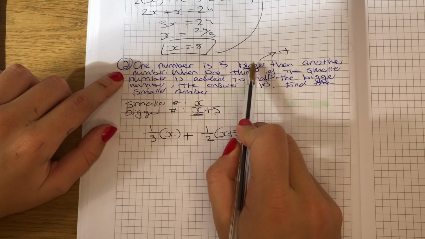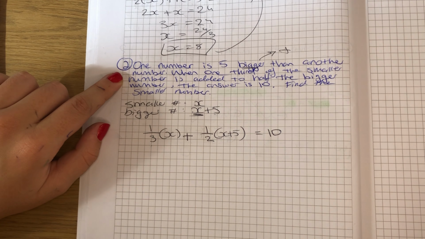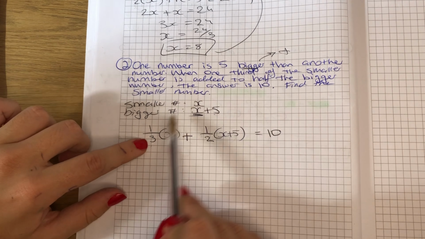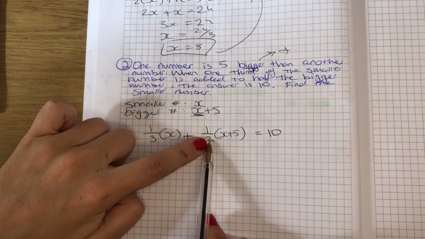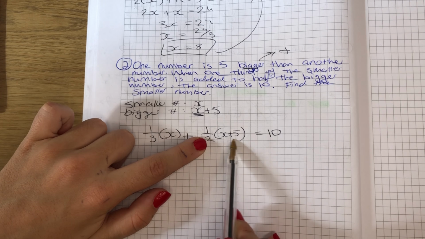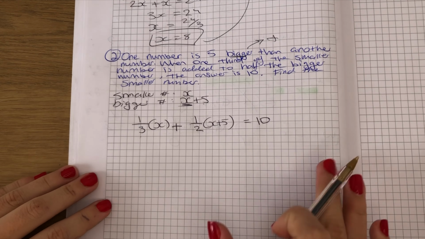One number is 5 bigger than another number. That is the bigger number. And the smaller number would be x. When 1/3 of the smaller number is added to 1/2 of the bigger number, the answer is 10. Now we can put this out in a fraction form.